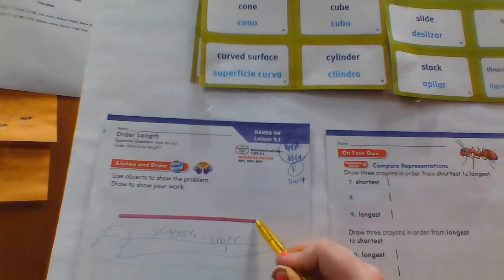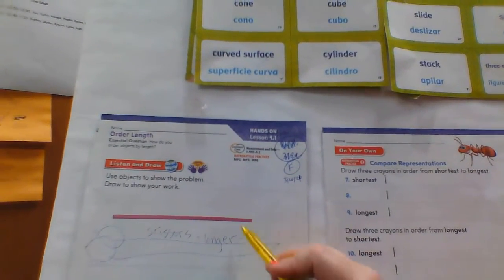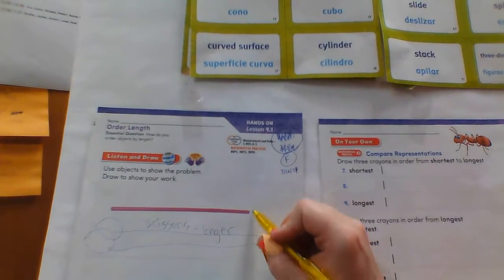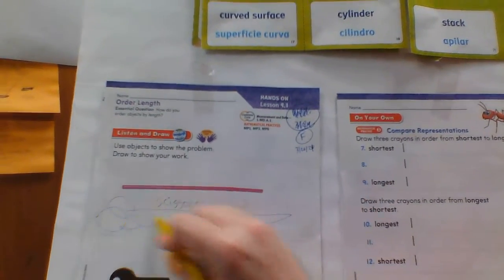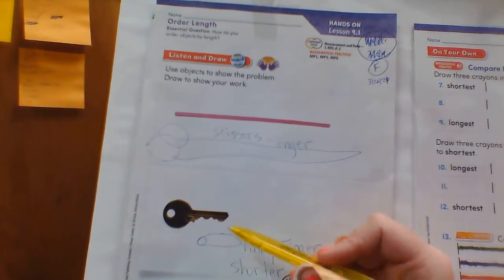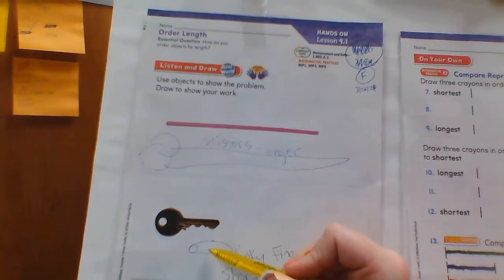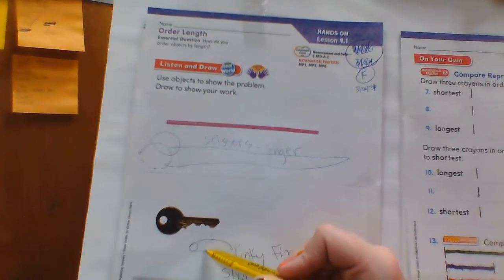If it's longer, we know that it hangs over, right? It's not the same length as the straw. It's not shorter than the straw. It's hanging over, so there's all this extra space here. So I know that the scissors are longer. And the same thing with the key and my pinky finger. There's all this extra space here, so I know that the key is longer than my pinky finger. My pinky finger is shorter than the key. All right.